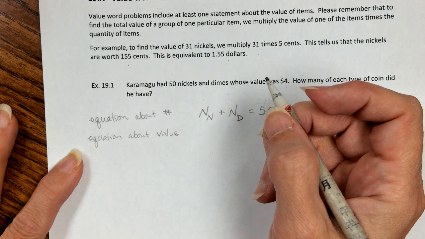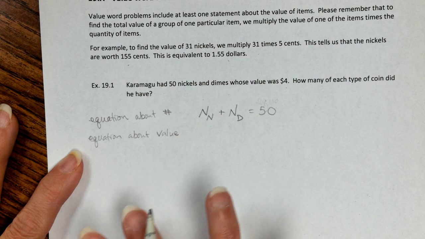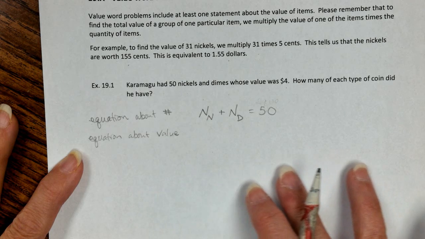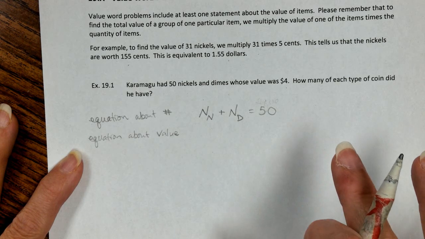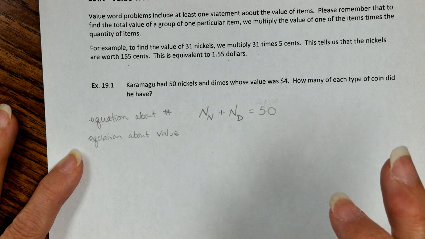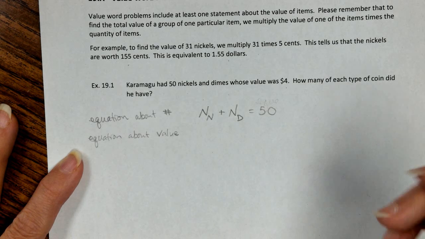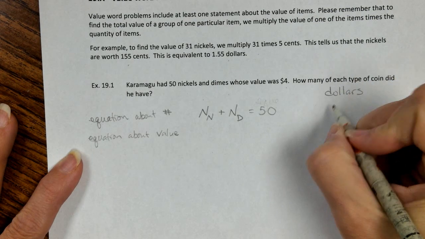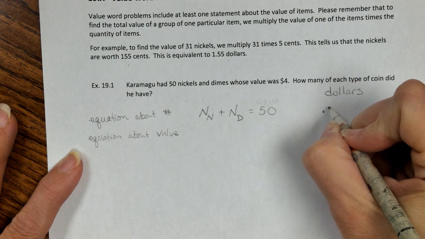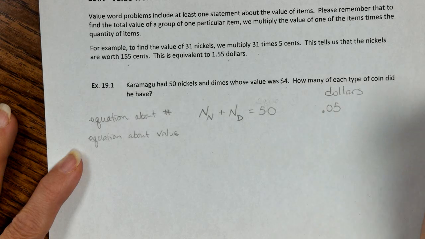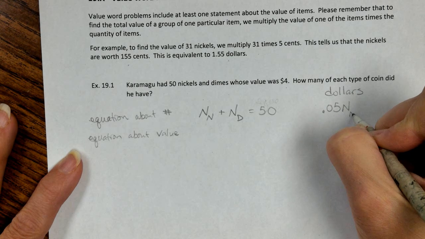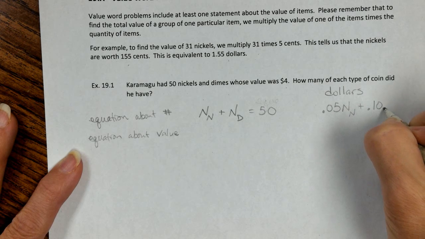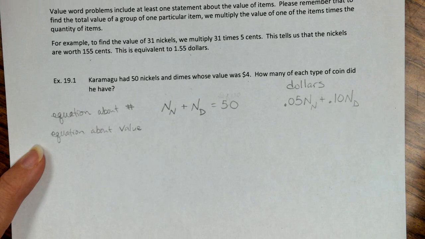Well, okay, so we can do this all in terms of dollars or all in terms of cents. If you do this in terms of dollars, you need to use decimals. I like to avoid that. But if we did it in terms of dollars, I'm going to write that on the side. Each nickel is 5 cents. That's 5/100th of a dollar. So 5 cents times the number of nickels. Each dime would be like that.